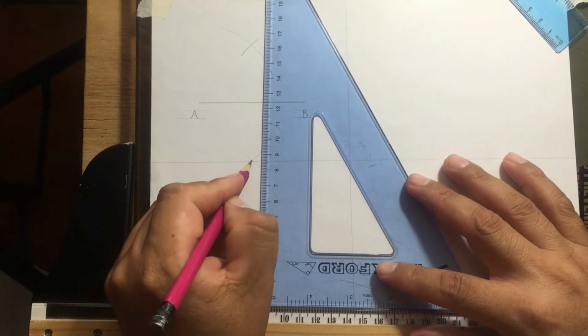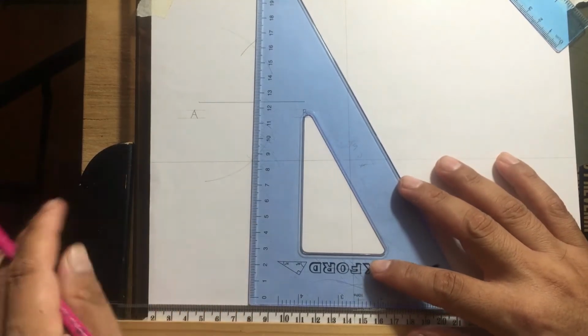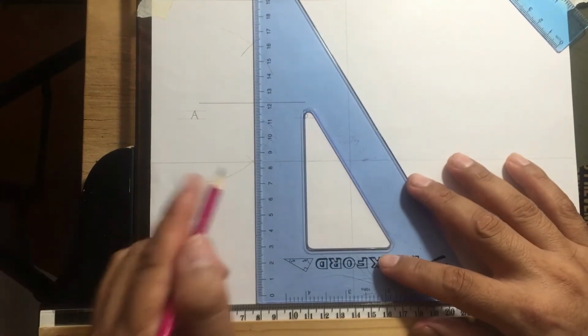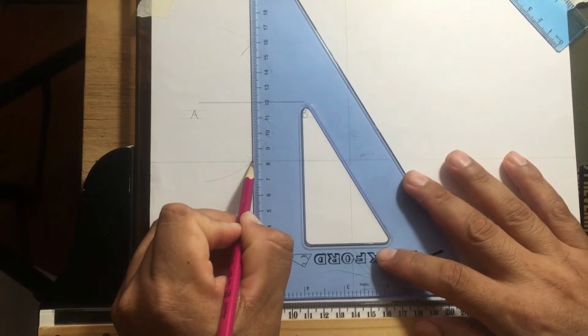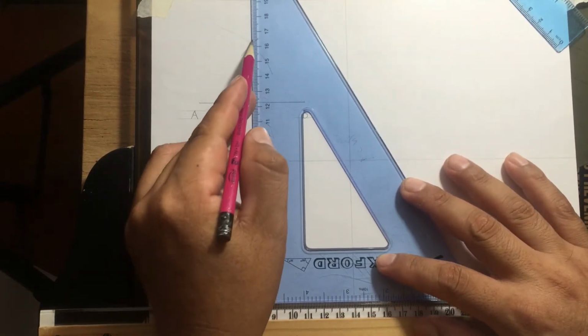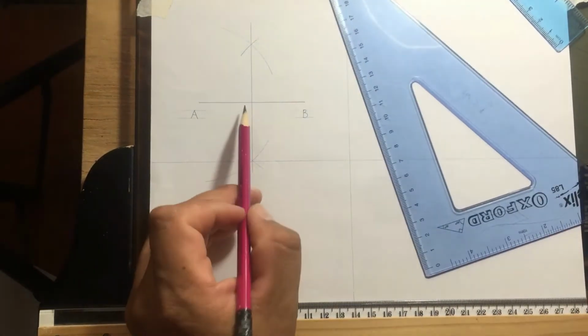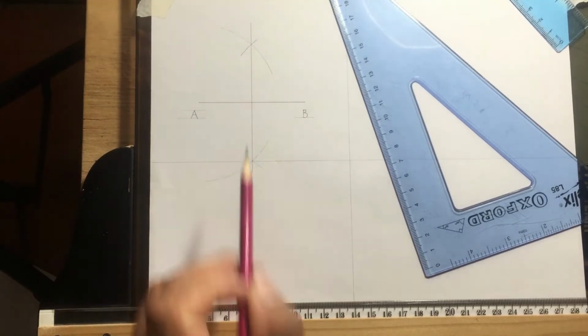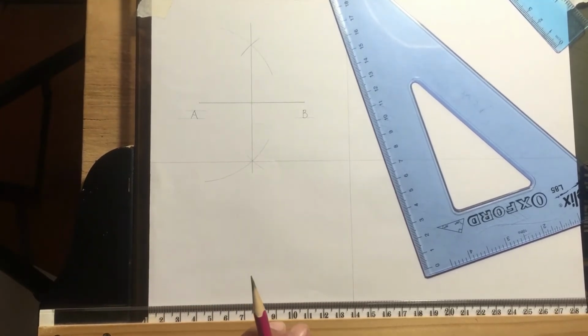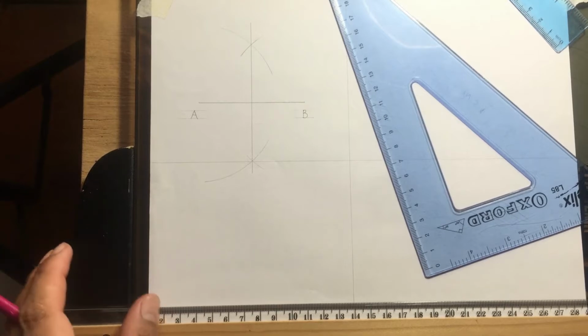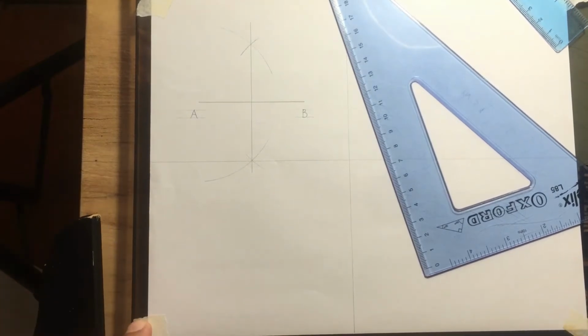You join them with your ruler. And there we have this bisector. So here you have divided that line into 2 parts, or what we know as bisection.